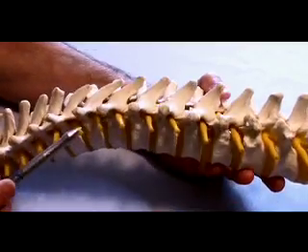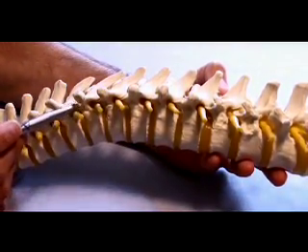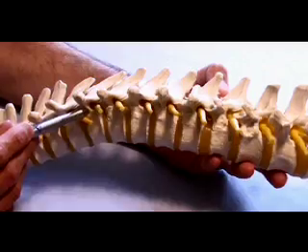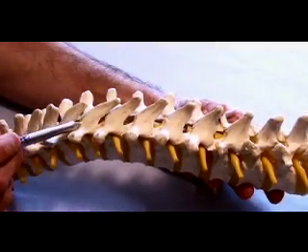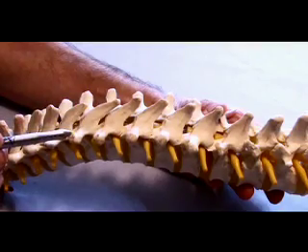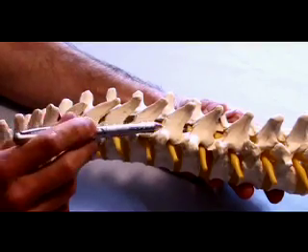Fixation of the posterior thoracic spine involves the placement of pedicle screws or hooks on the pedicles, lamina, or transverse processes. These are connected with a titanium rod.